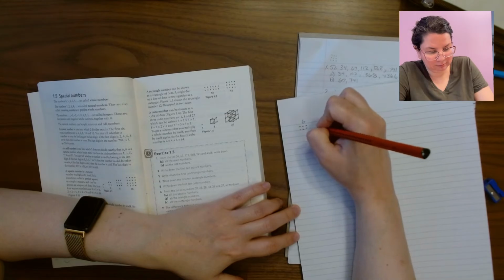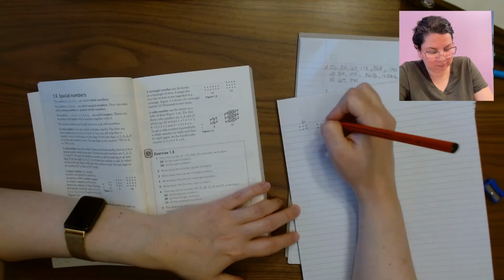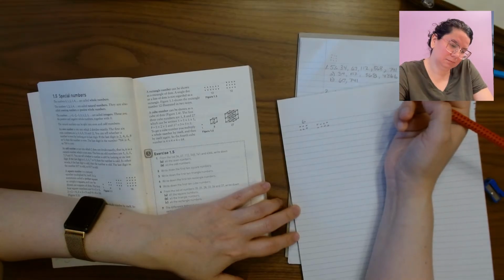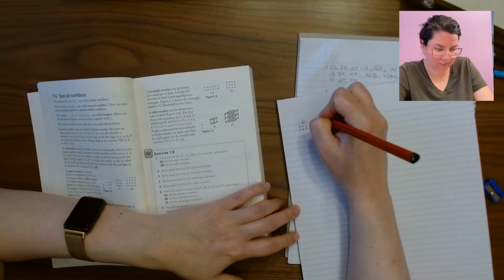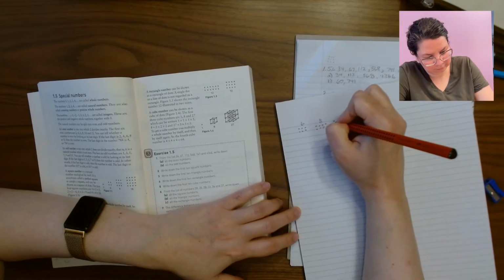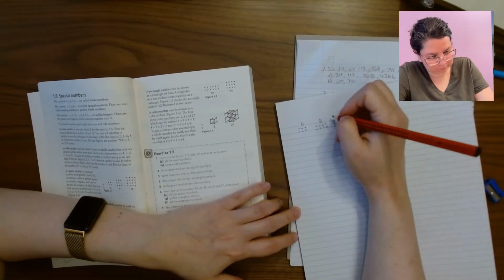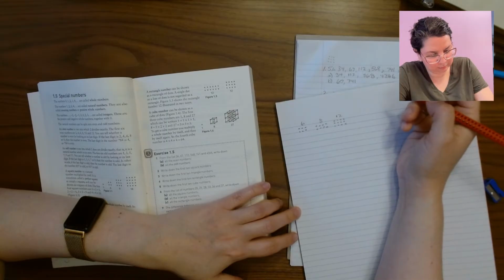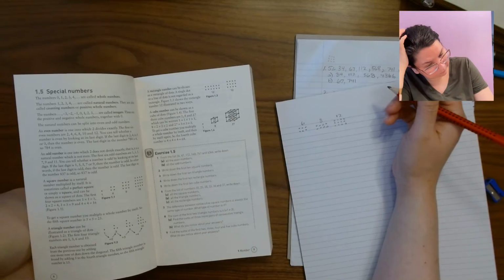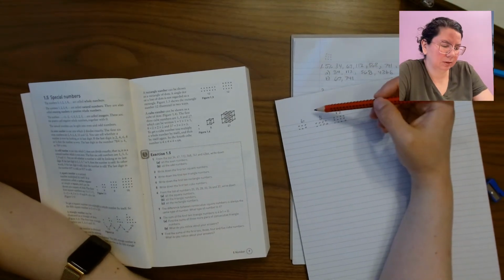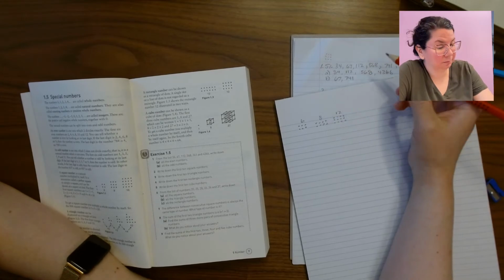Okay. 8. 12. Oh my God, is this just plus 4 each time? Plus 2, plus 4. Is it gonna be plus 6?